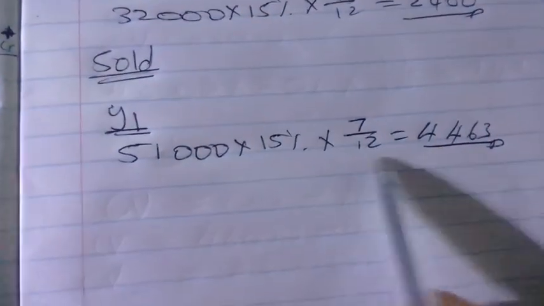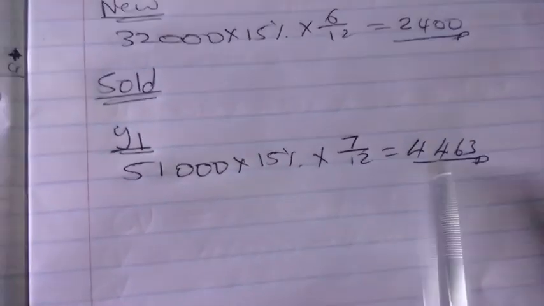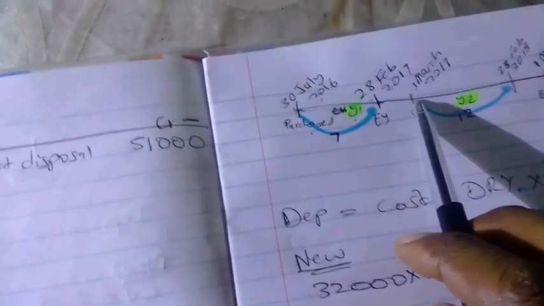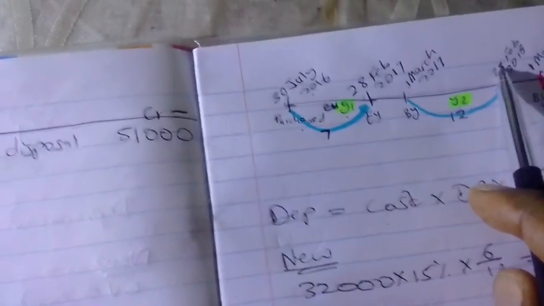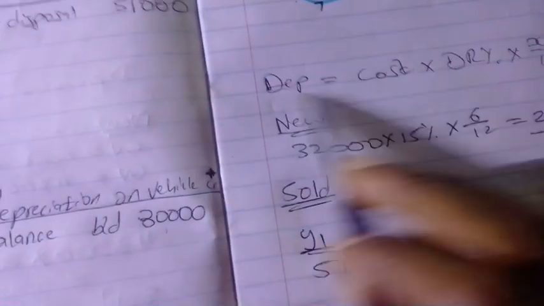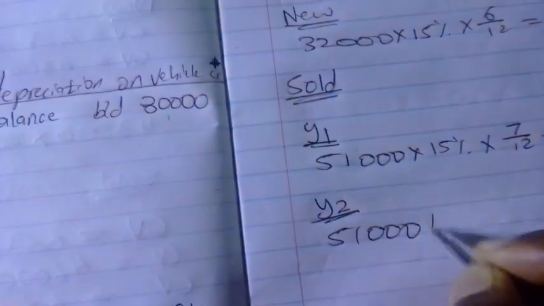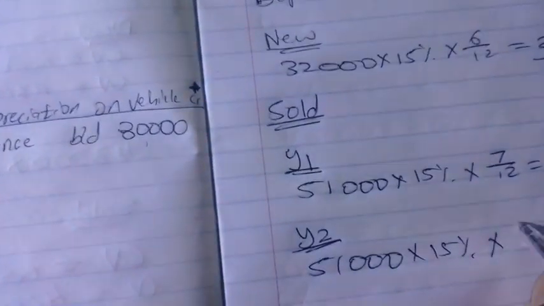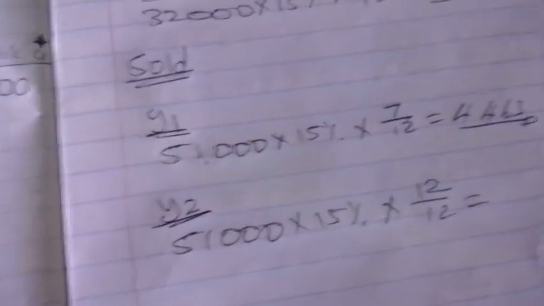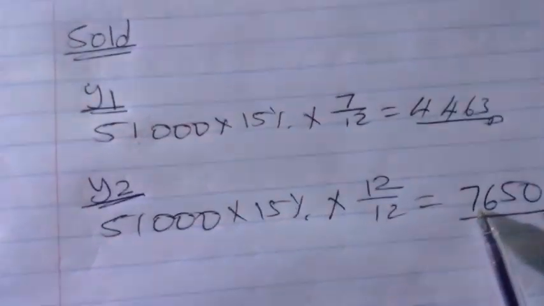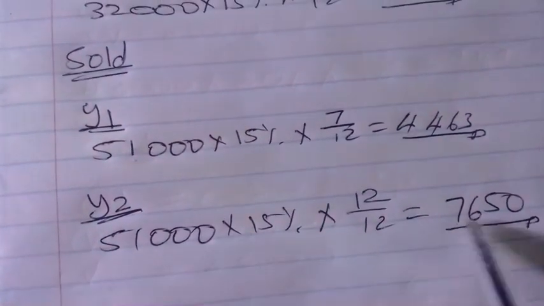Depreciation for year 1, when this asset was purchased, is 4,463. Now we have to calculate depreciation for year 2. The asset was inside the business from 1 March 2017 until 28 February 2018. You are still using the straight line method, still having the cost of 51,000, and the depreciation rate is still 15%. After the asset spent 12 months inside the business during the following year, depreciation for this asset is 7,650 during year 2.